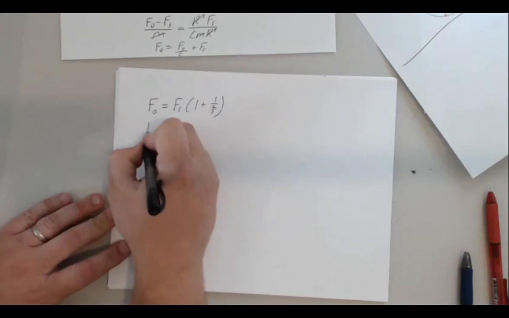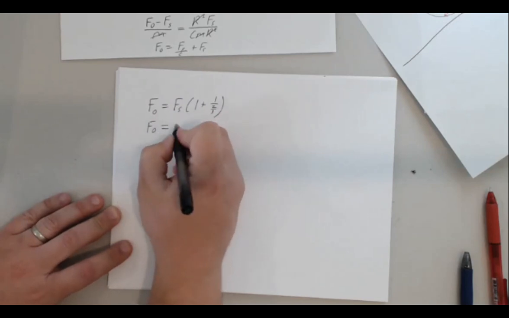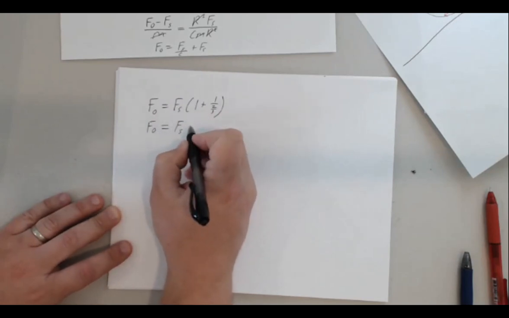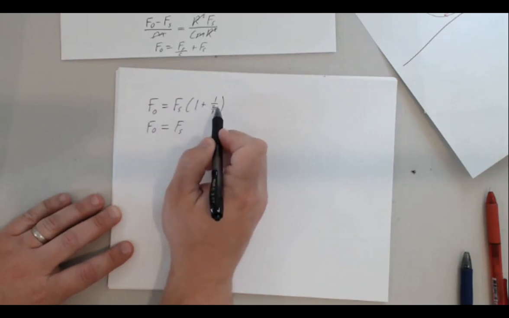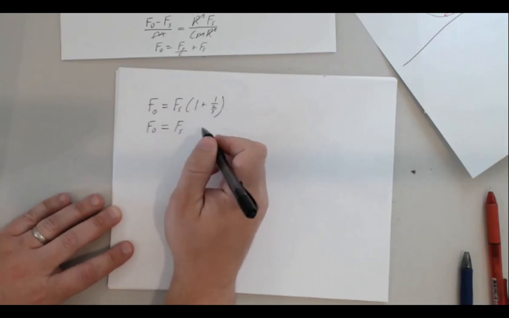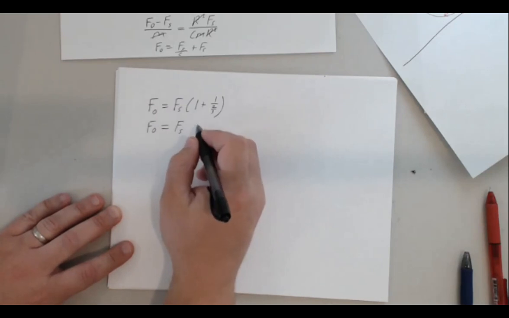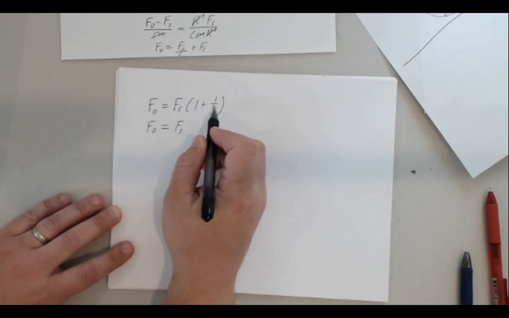Or in other words, my force going down the hill has to equal the magnitude of my friction force times, what's 1 plus 1 over 2/3, fraction people? 5/2.